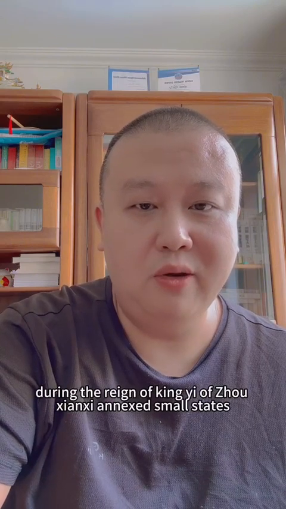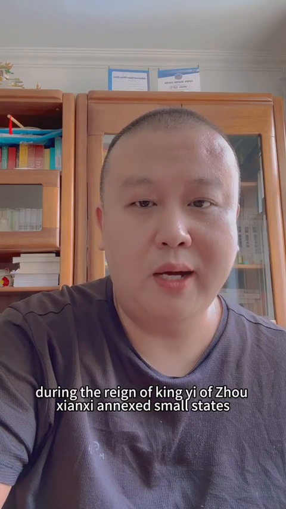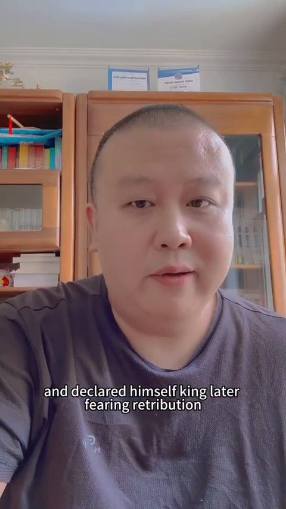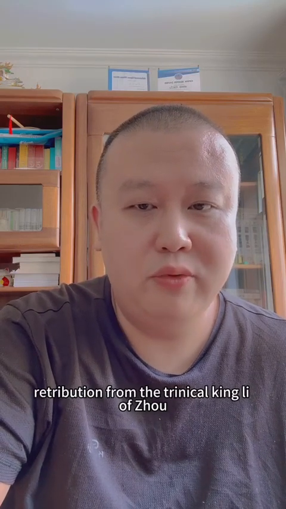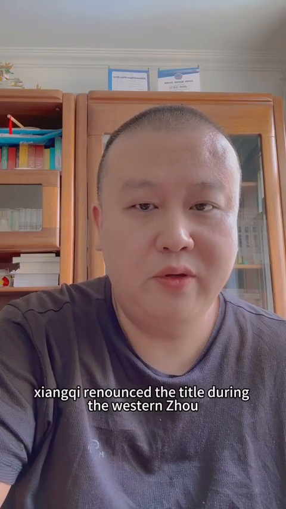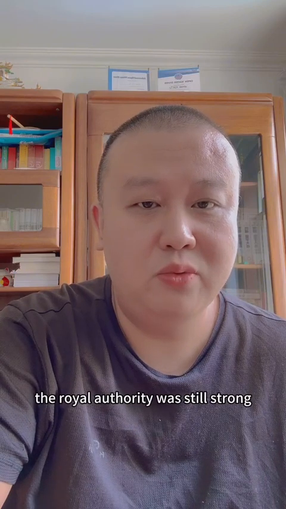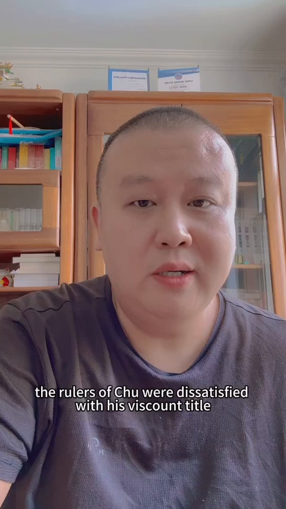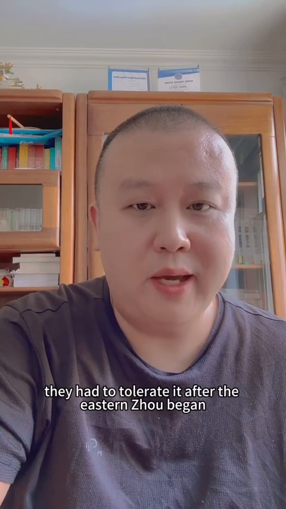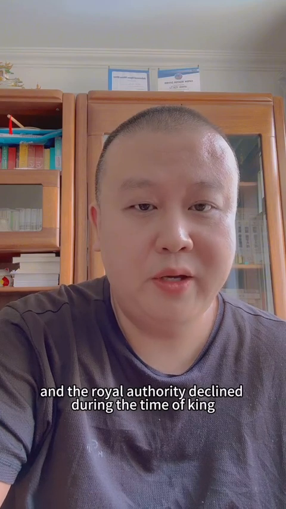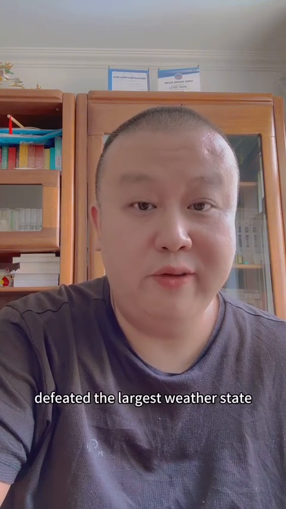During the reign of King Yi of Zhou, Xiong Chu annexed small states and declared himself king. Later, fearing retribution from the tyrannical King Li of Zhou, Xiong Chu renounced the title. During the Western Zhou, the royal authority was still strong, so although the rulers of Chu were dissatisfied with the viscount title, they had to tolerate it. After the Eastern Zhou began and the royal authority declined, during the time of King Ping of Zhou dynasty, Xiong Tong of Chu finally defeated the largest vassal state nearby, Sui.